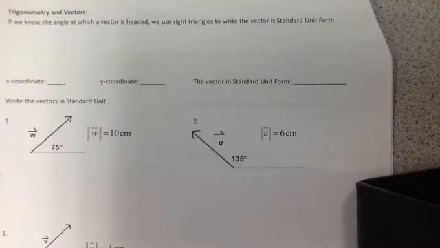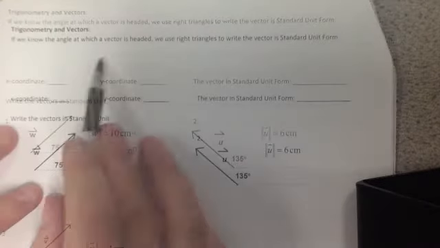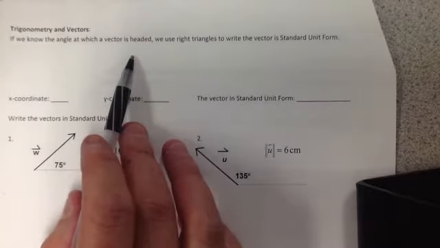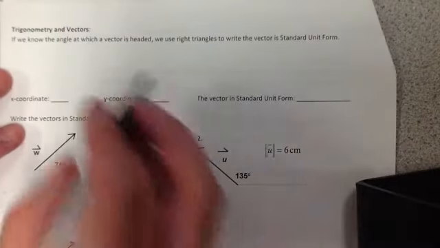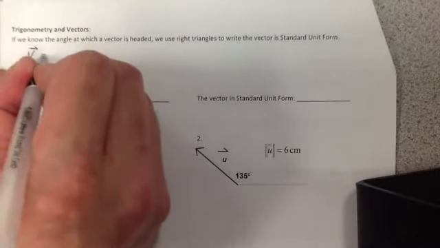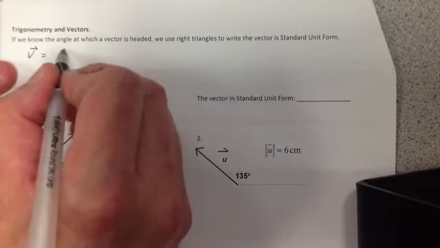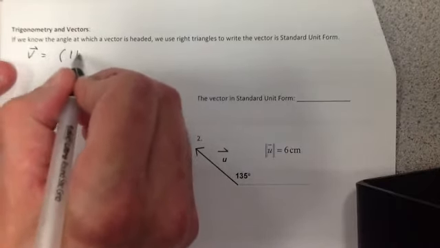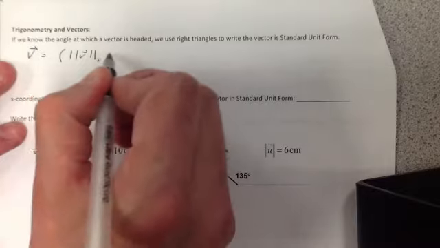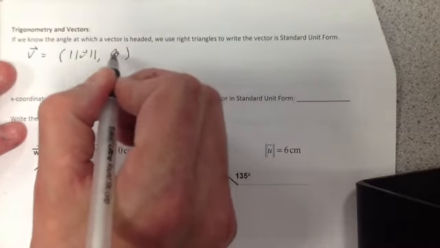All right. If we know the angle at which a vector is headed, we can use right triangles to write the vector in standard form. So let's say we have some vector. Now we just kind of talked about this. We can write the vector in terms of its magnitude and its angle. It's just another way to write a vector.